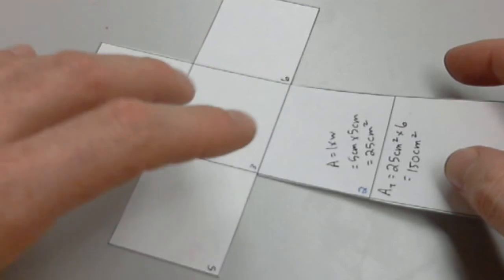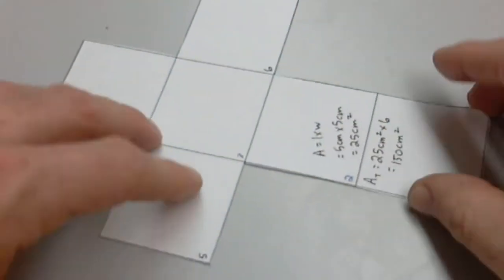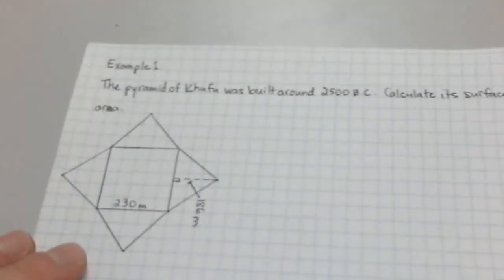Now it gets a little bit more tricky. Breaking it down to a net is a great idea. It can really help you figure out where the numbers go and how to figure stuff out. Let's try this on for size.